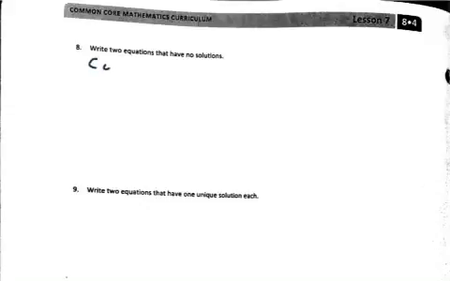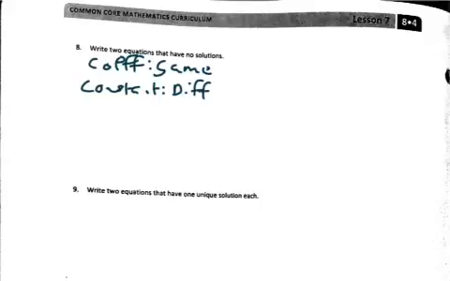Well, that means our coefficients will be the same. So whatever equation you come up with, make sure that the coefficients in the end are the same on both sides. And my constants will be different. Okay? So that's no solution.